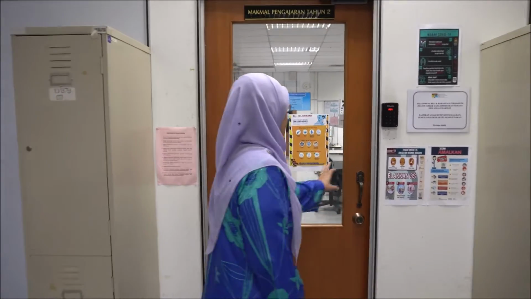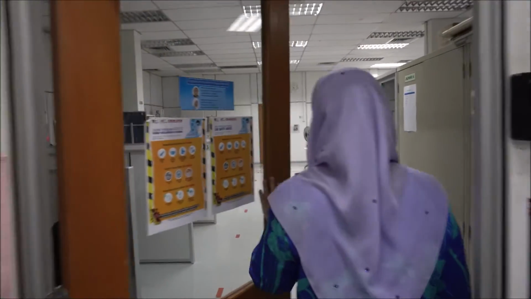I would like to introduce to you our optometry lab where you will be doing your visual optics and clinical optometry lab training before you see real patients in our optometry clinic. This is our clinical optometry lab. You will see a lot of equipments here where you will learn how to use all these equipments throughout your first, second and third year of studies in optometry.